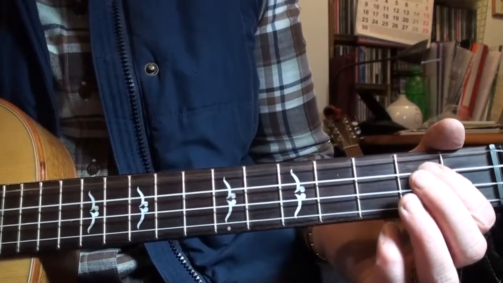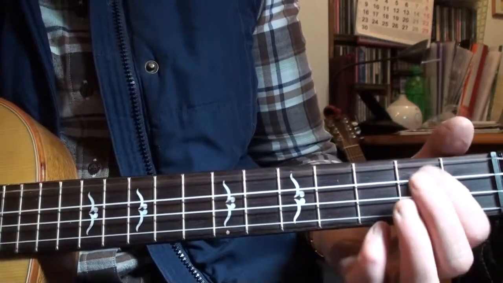Here is the scale on the ukulele, so you can actually see what I'm doing.